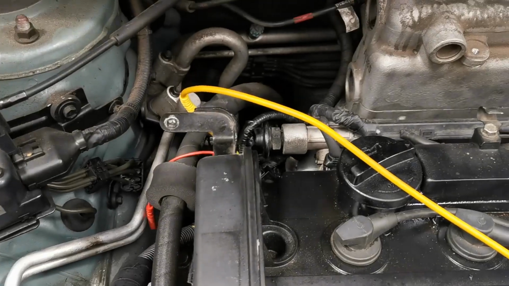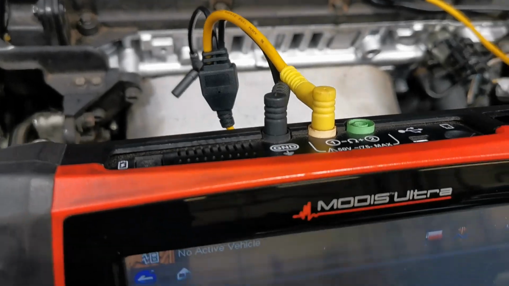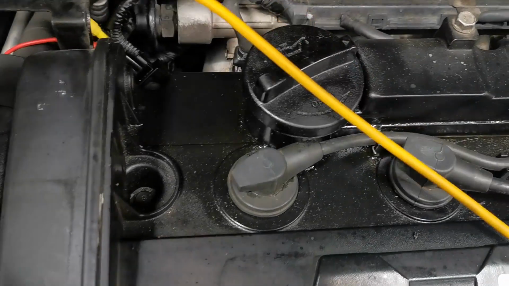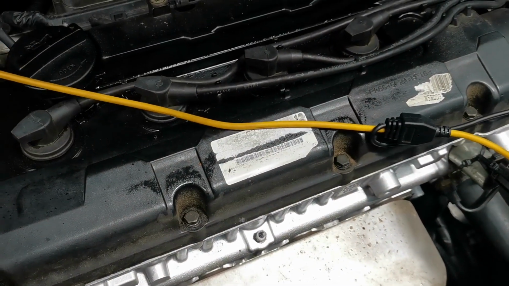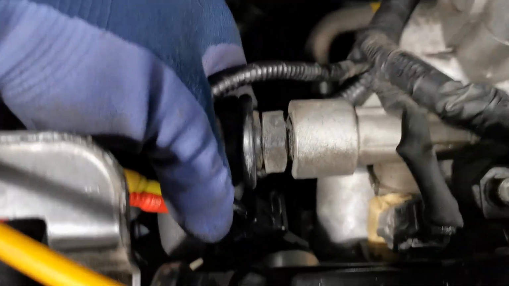Now, there are times you can get away without using a scope. Unfortunately, a cam or a crank sensor is not really one of those. To be 100% sure that you have a failure, you really want to have a scope, especially with those intermittent faults that are very heat sensitive issues.